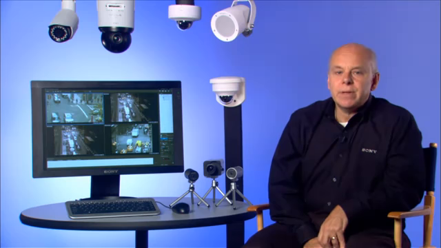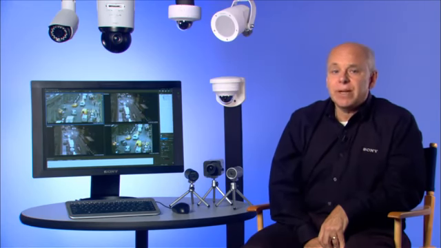Sony's original DEPA, Distributed Enhanced Processing Architecture, gave us edge analytics built into the camera. This is available from our third generation cameras onwards. DEPA Advanced is the latest edge analytic technology from Sony, available on our fifth generation camera series.